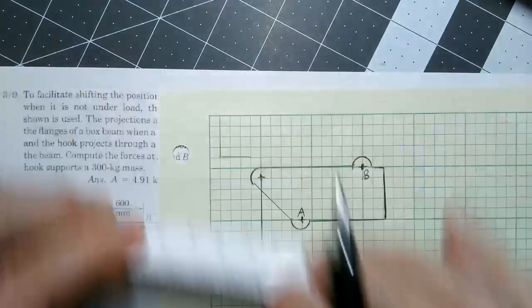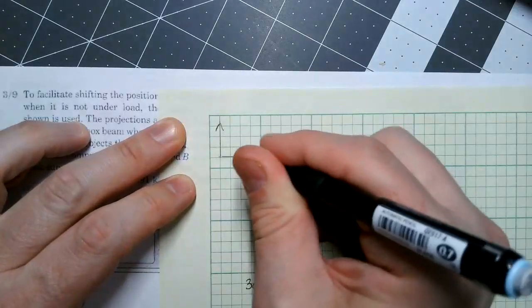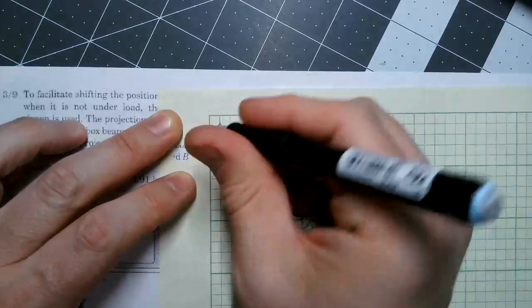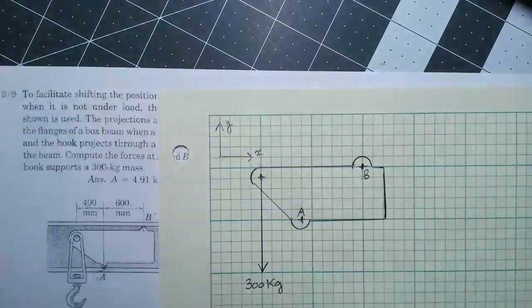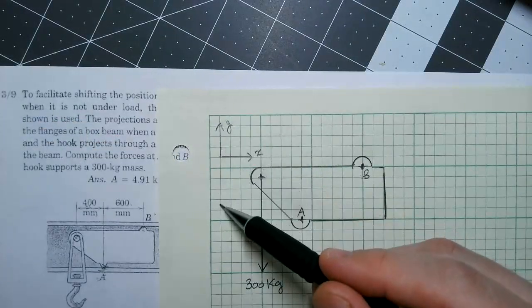So, here we'll call this the x-axis and the y-axis, and then the positive direction is the direction of the arrowhead, and the opposite direction is negative.